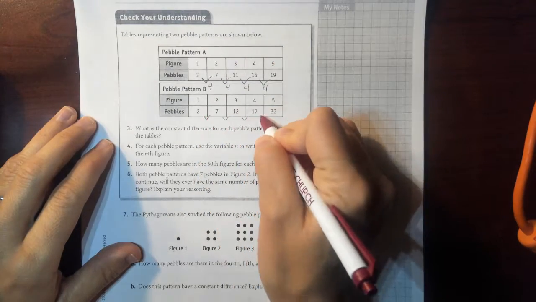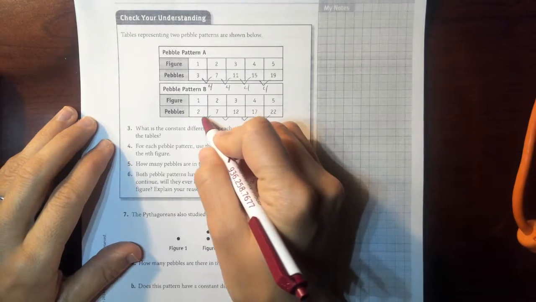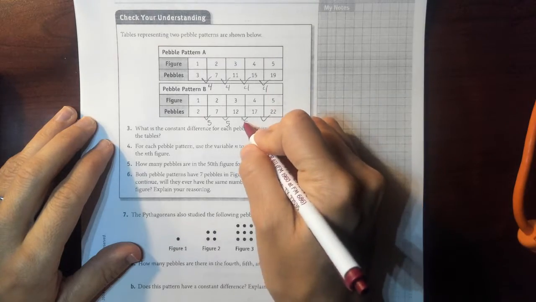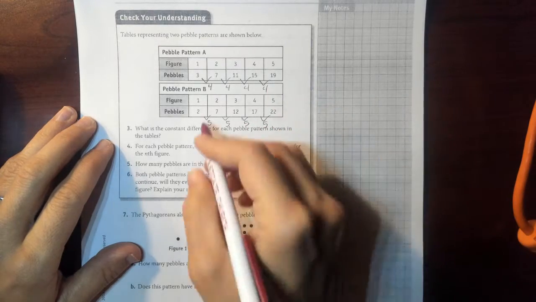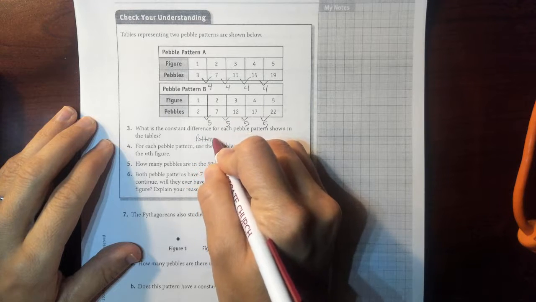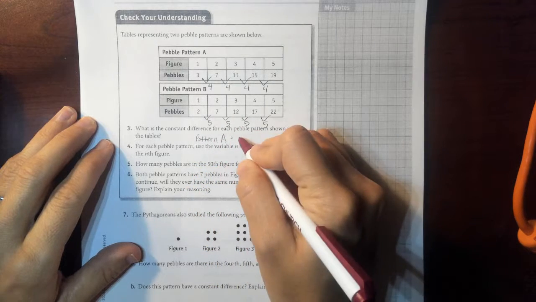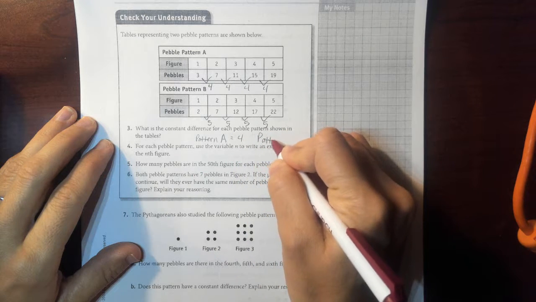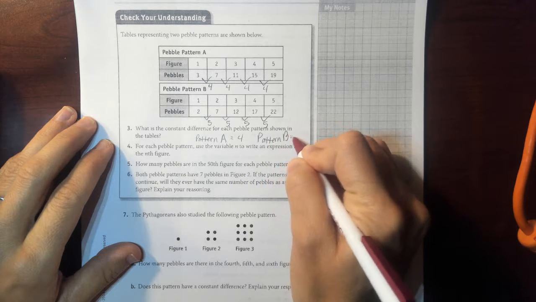Here we have 2 plus 5 is 7, 7 plus 5 is 12. So this is a constant difference of 5. So for pattern A, we have a constant difference of 4, and for pattern B a constant difference of 5.